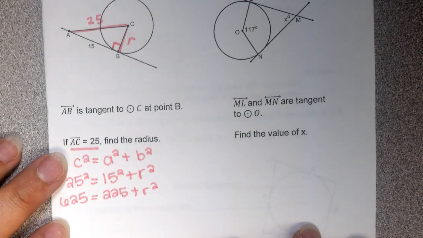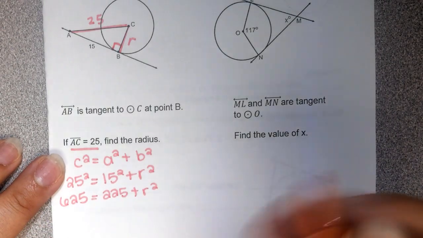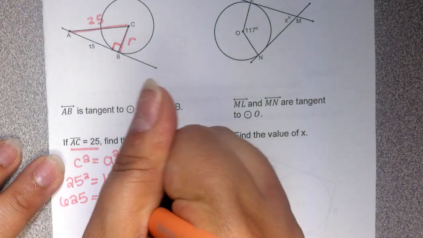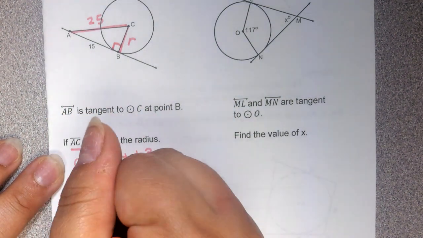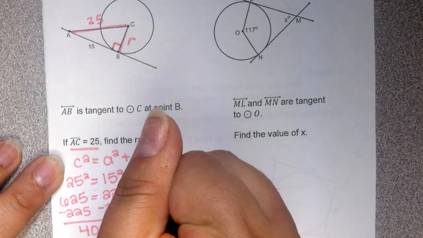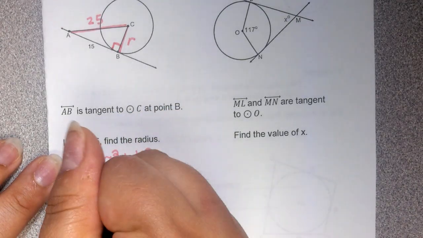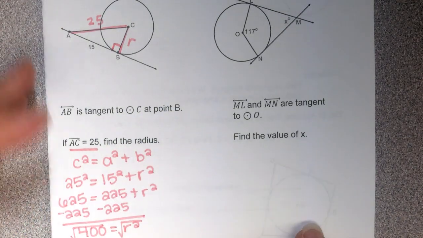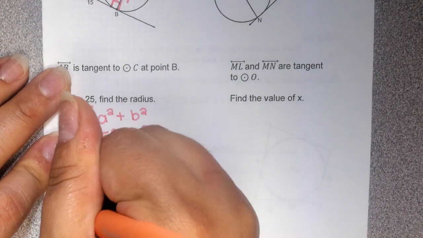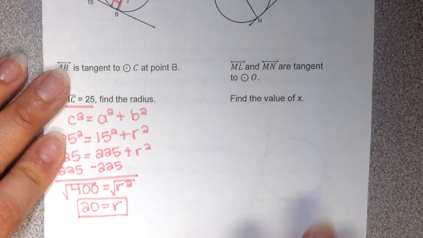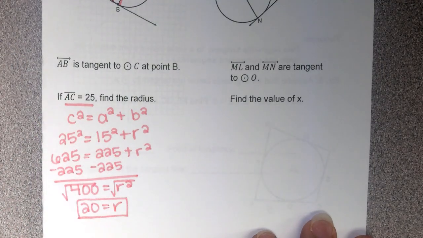All right, and then I get 625 equals 225 plus r squared. I'm going to subtract 225 from both sides. What do I get? 400 equals r squared. Does that square root pretty? Yes. So my 20 is my radius. That's the answer. Does that make sense?